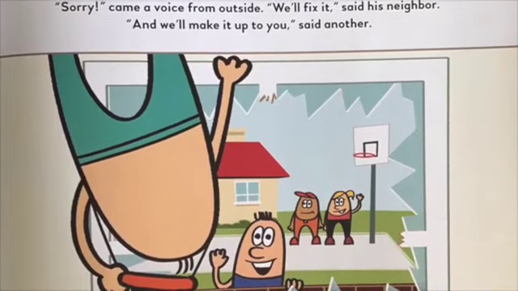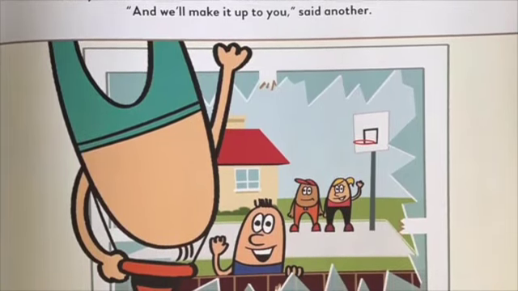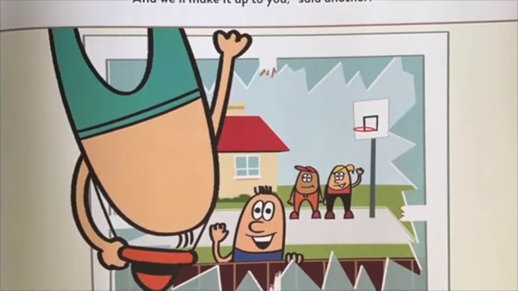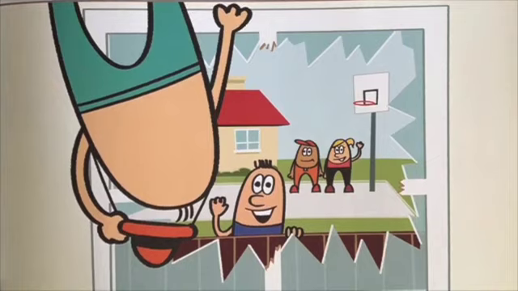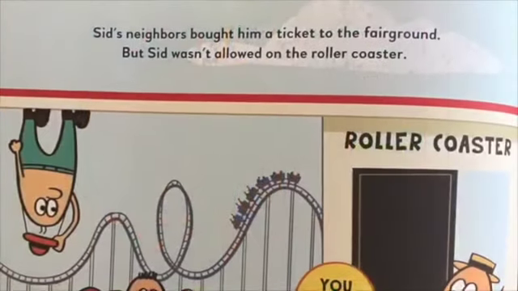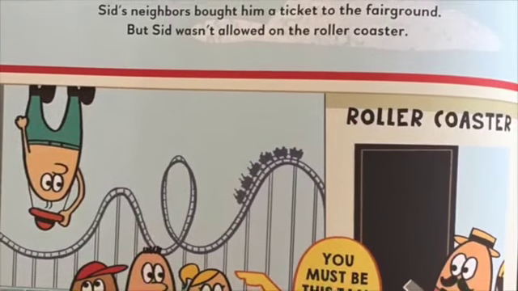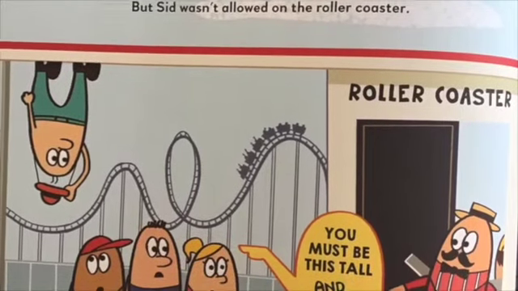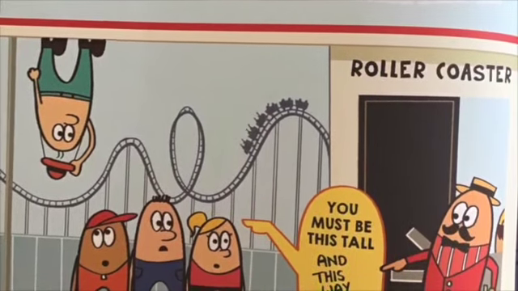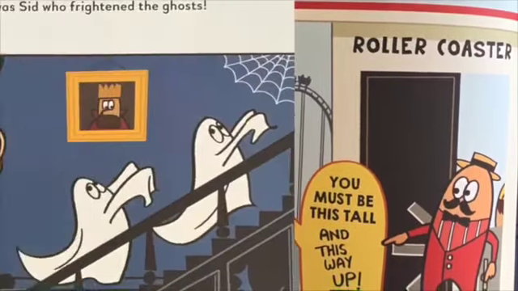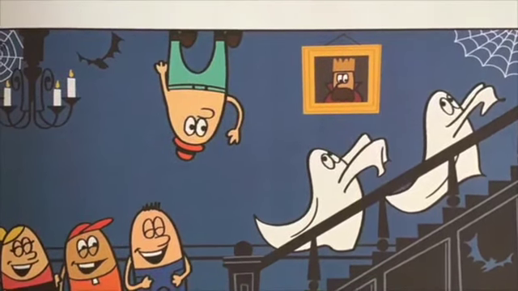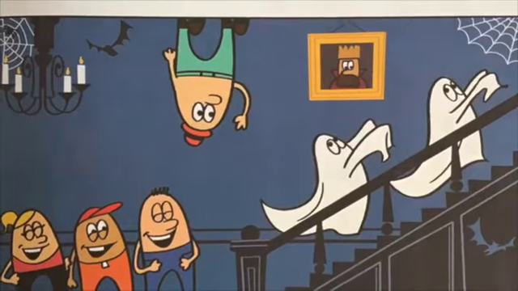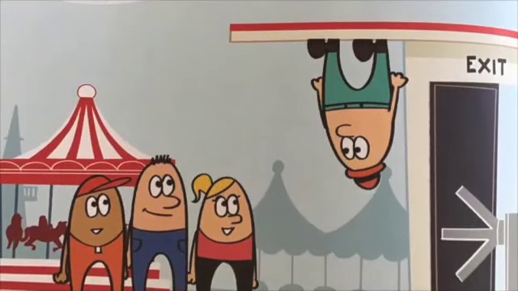"Sorry," came a voice from outside. "We'll fix it," said his neighbor. "And we'll make it up to you," said another. Sid's neighbors bought him a ticket to the fairground, but Sid wasn't allowed on the roller coaster. And in the haunted house, it was Sid who frightened the ghosts. Sid was ready to go home.